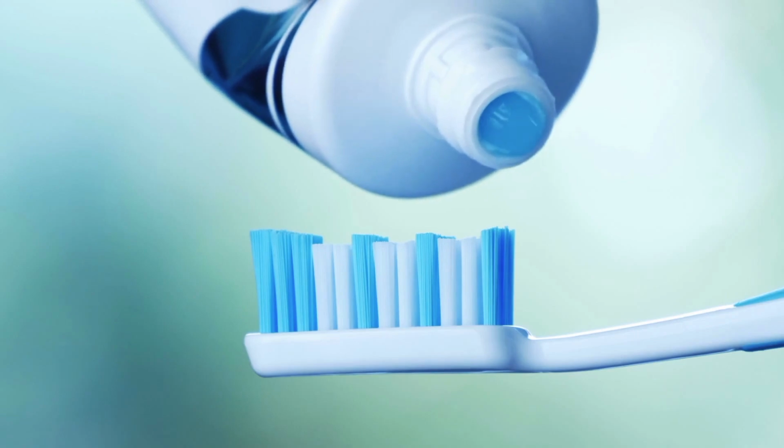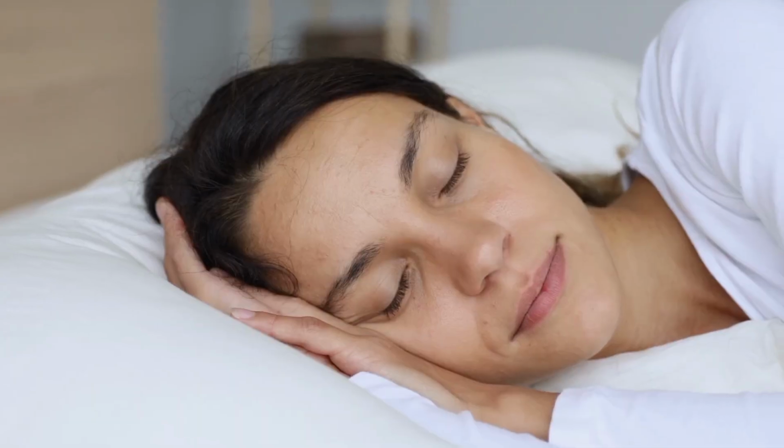One thing you can do right now is ditch your fluoride toothpaste. You can get a non-fluoride toothpaste. I will link it in the description. But since swapping out my fluoride toothpaste to non-fluoride, I found that my dreams are a lot more vivid, I sleep better, and overall I just feel a lot better about my health.